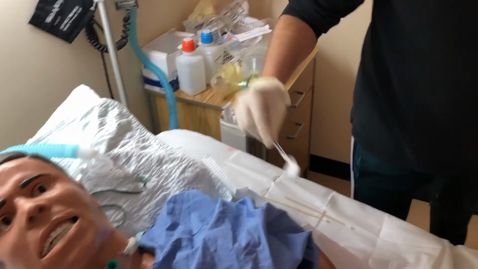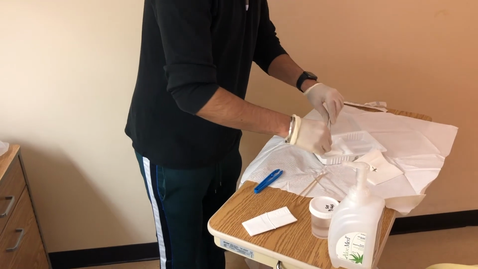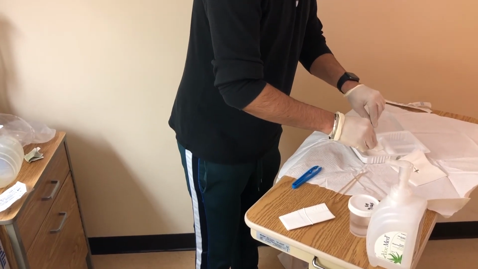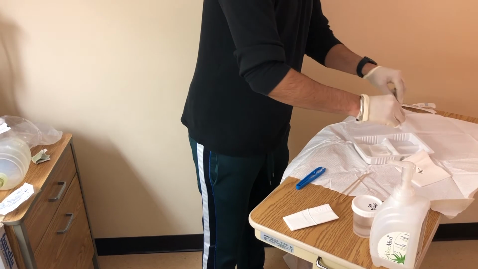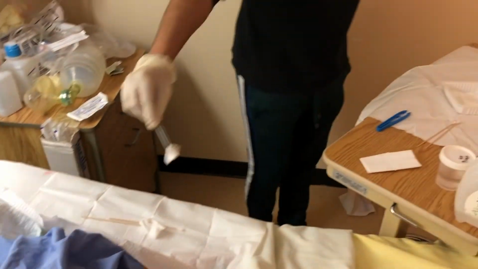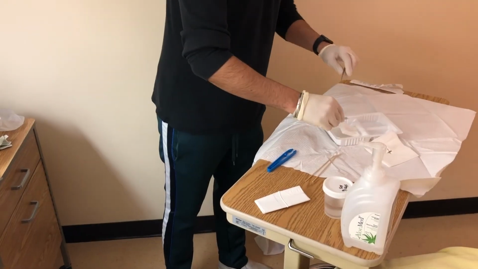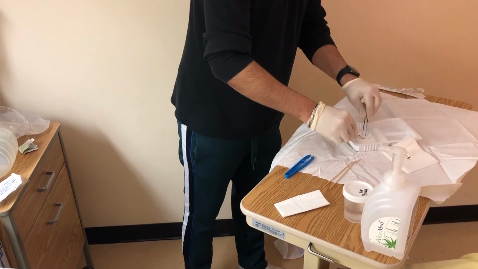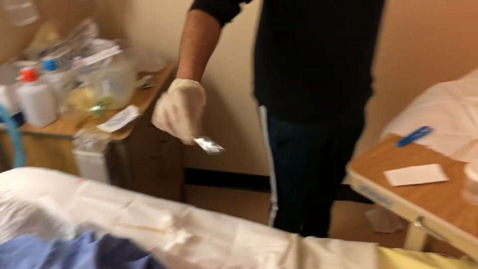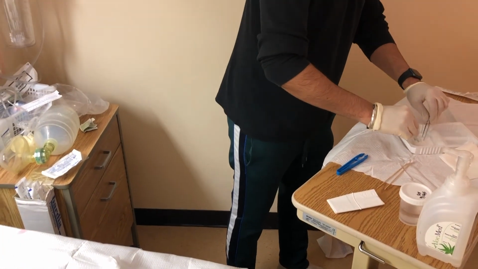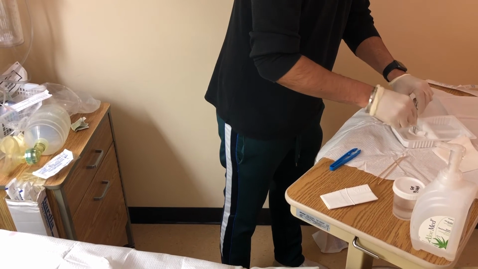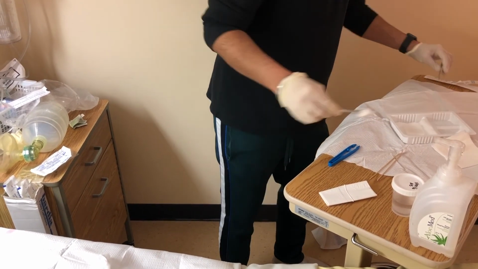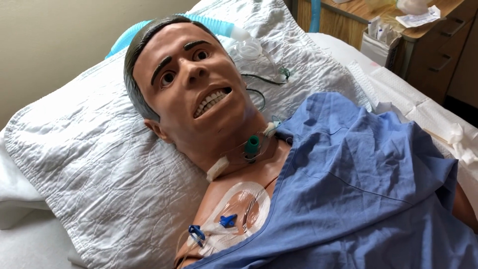Swab over top, discard. Do the same here. Swab underneath, discard. And now I can dry it. I would just dry this regularly, swab, done. And then I would do the same here. And then swab underneath, and that's dry.